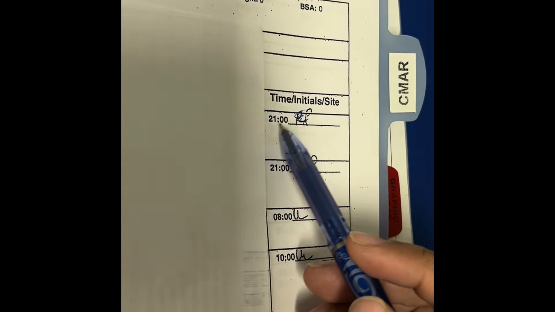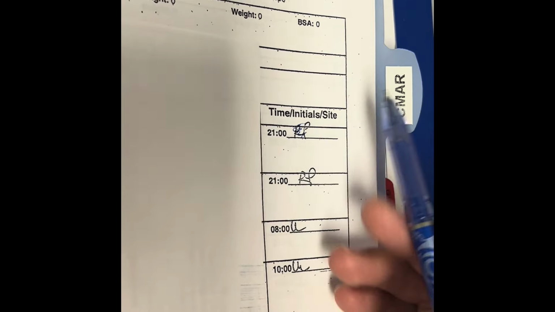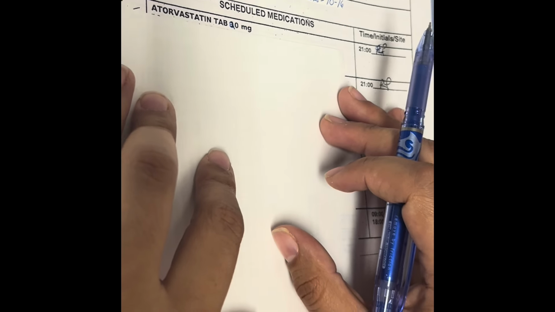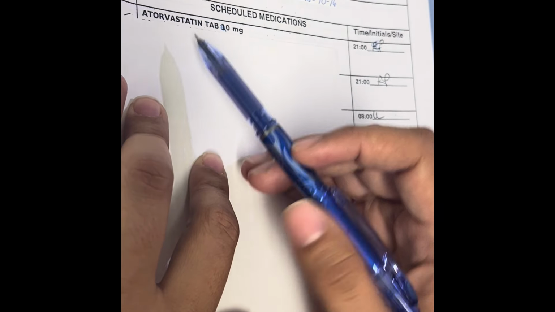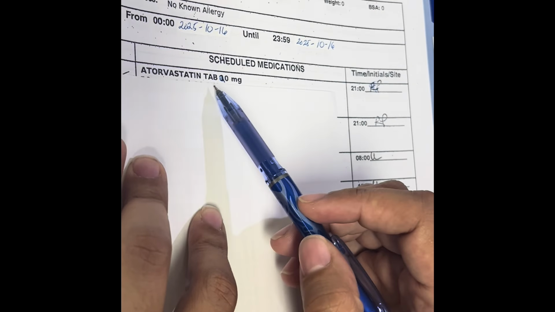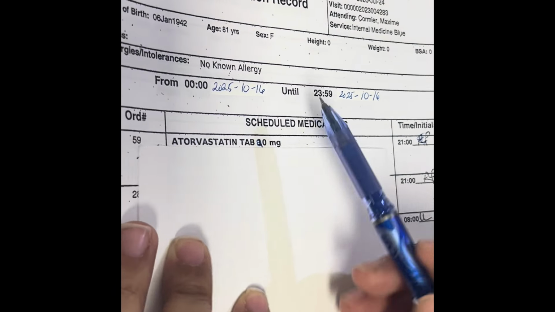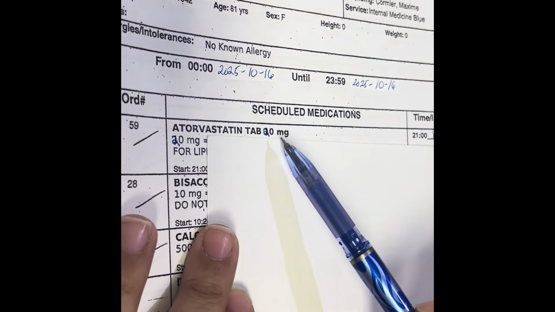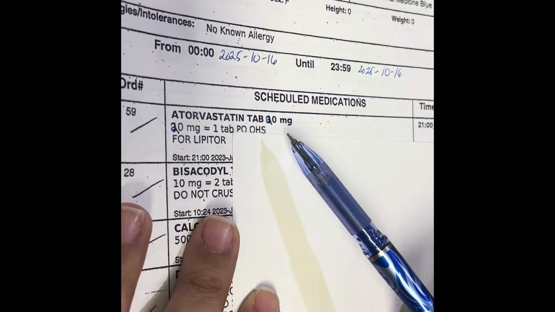So we will say due at 2100, due at 9 o'clock. Then we're going to say to ourselves, okay, on hand, we have atorvastatin, 20 milligram tablets. The doctor has ordered 20 milligrams. This makes it a 1-to-1 ratio, so we're going to give 1 tablet.